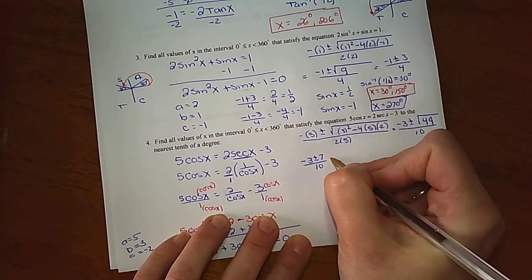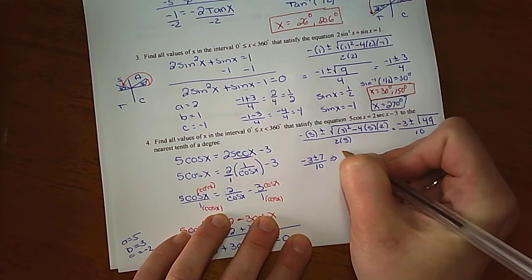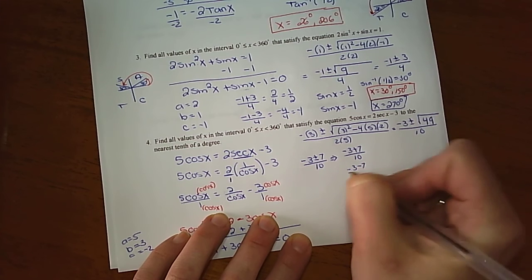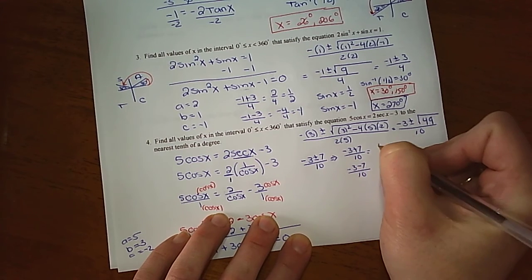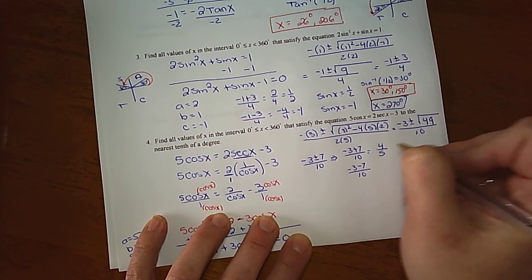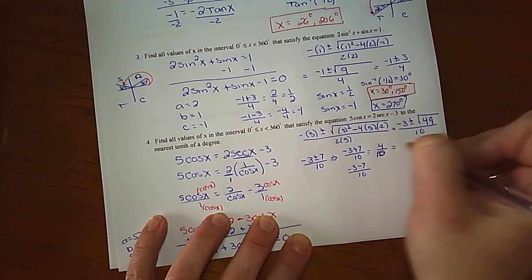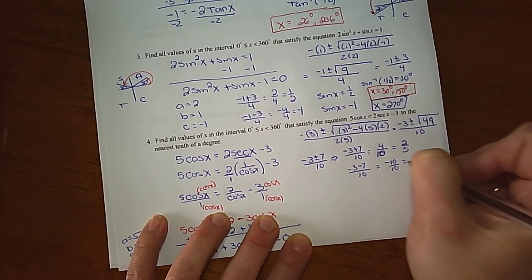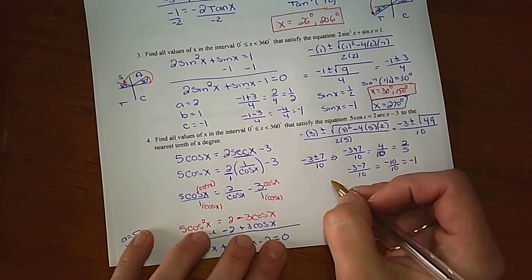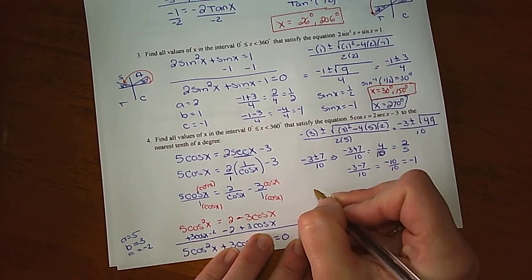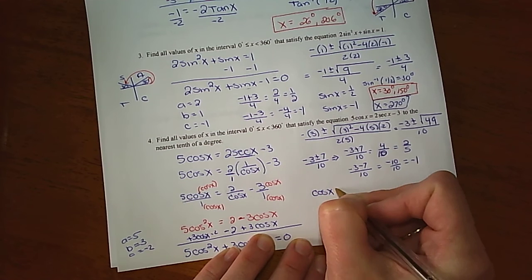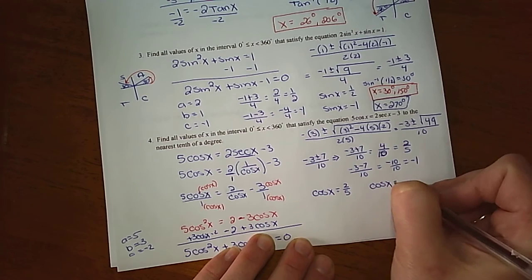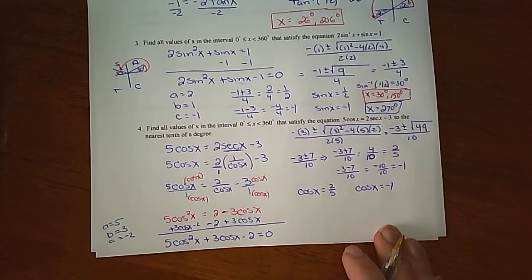So now I have two possibilities. Negative 3 plus 7 over 10, negative 3 minus 7 over 10. So this makes 4 over 10. That's not a 10, it's a 5. 4 over 10, so that's 2/5. And this is negative 10 over 10, which is negative 1. So now, these are my two potential things we're working with. I've got cos x equals 2/5. Cos x equals negative 1. Okay, so we're almost done.